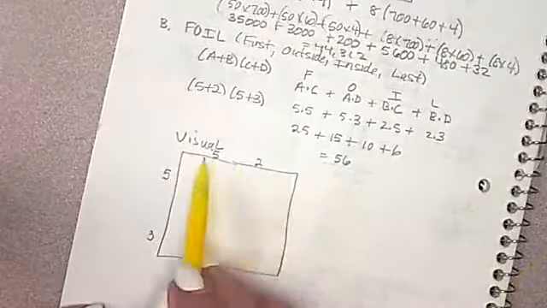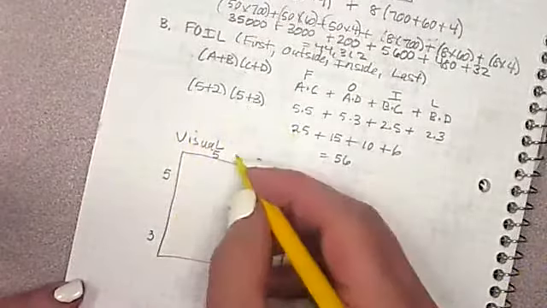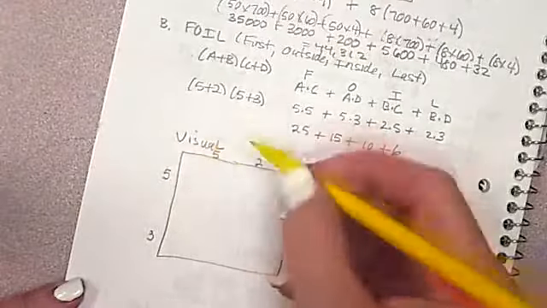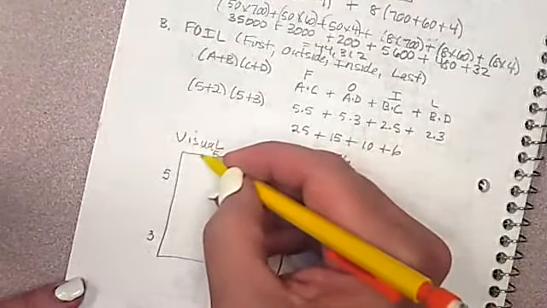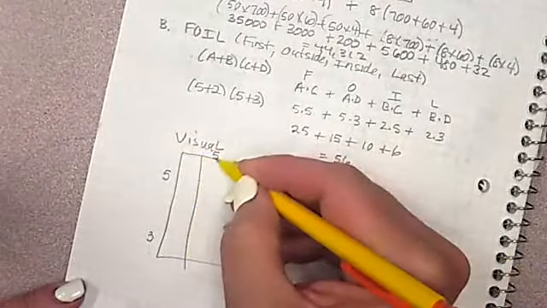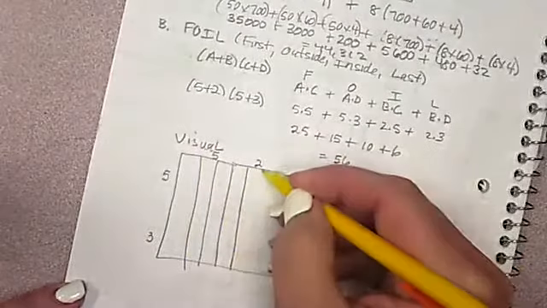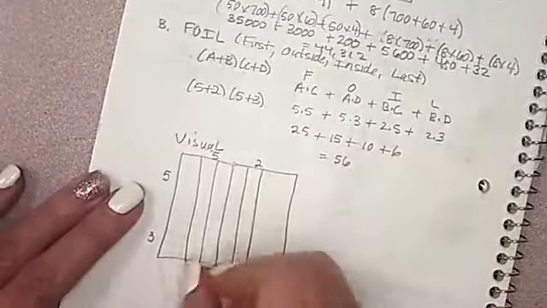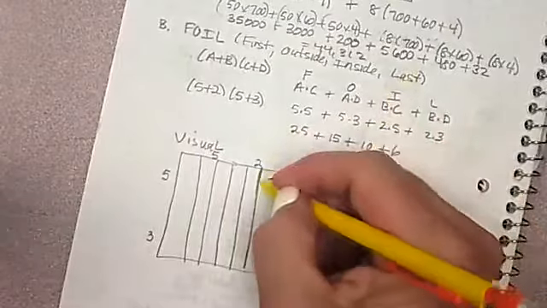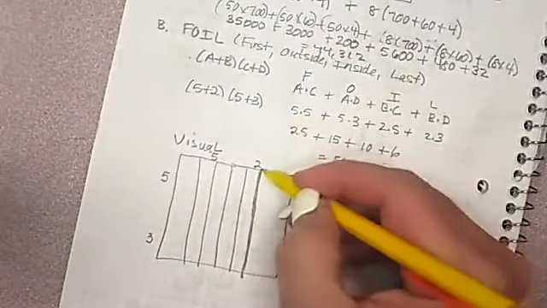All right. So we're going to have 5, and mine probably isn't going to look very good, you guys, but I'm breaking this into columns: 1, 2, 3, 4, 5. This one I'm going to darken because that's 5. And then we have 2 over here.